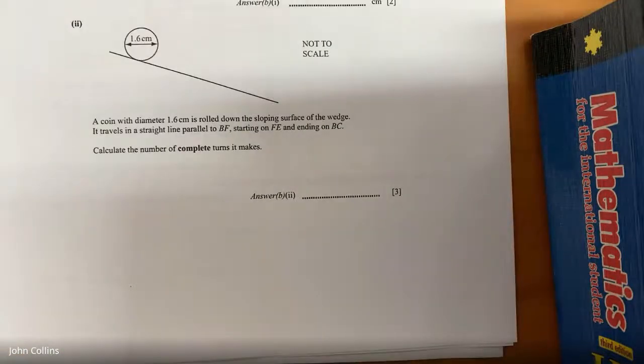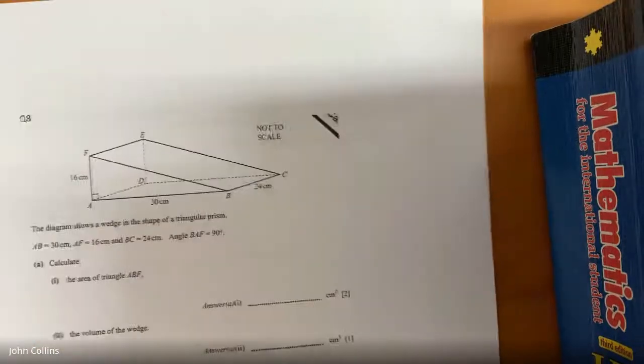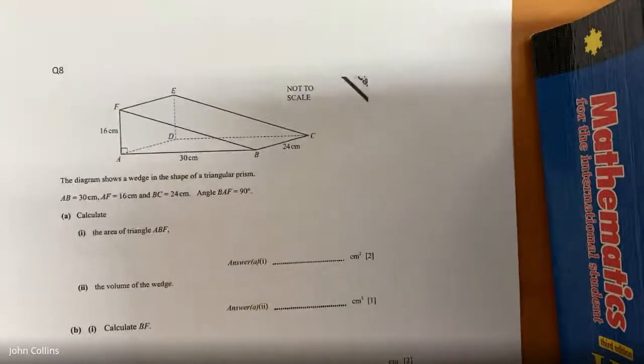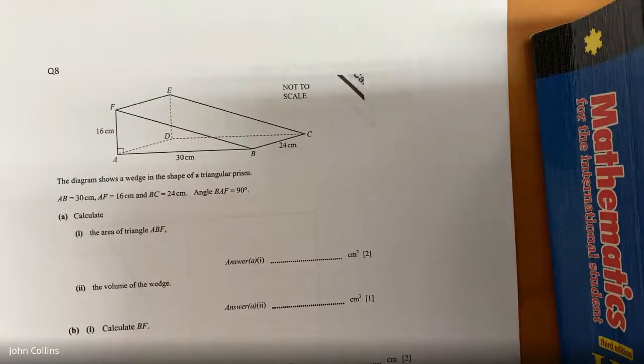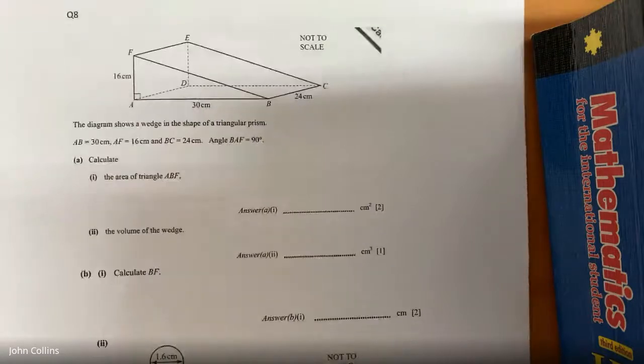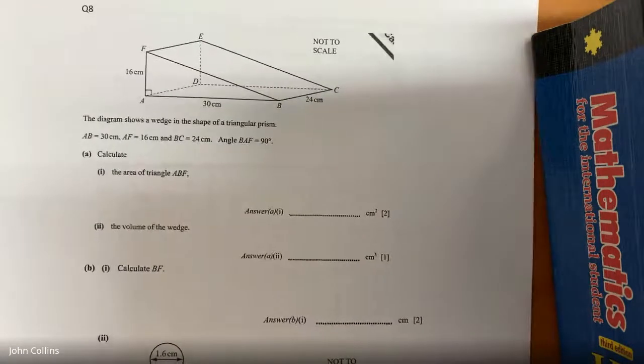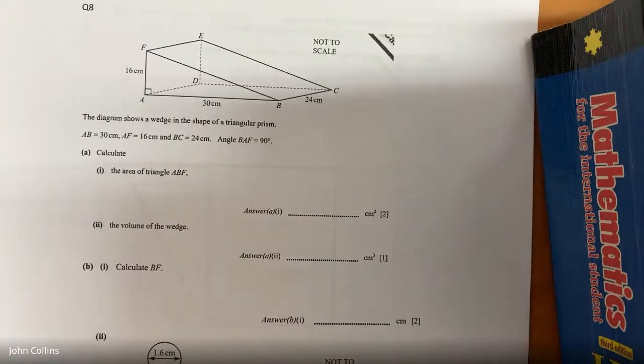Okay, moving along, question 8 then. This is a tricky one. A diagram shows a wedge, so it's a 3-dimensional shape. So calculate the area of a triangle. So a triangle will be half the base multiplied by the perpendicular height, so the straight up height. So you should be able to do that.